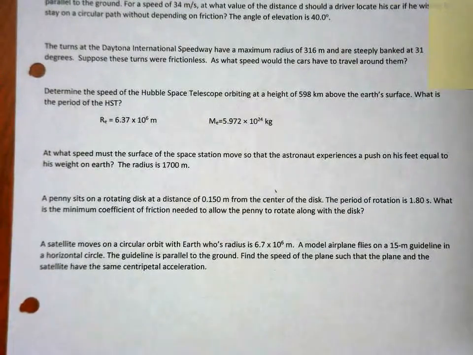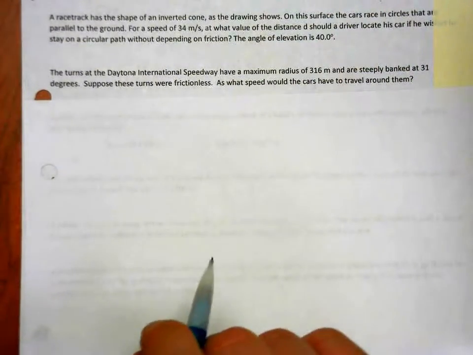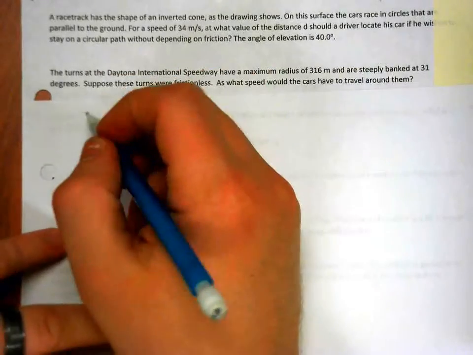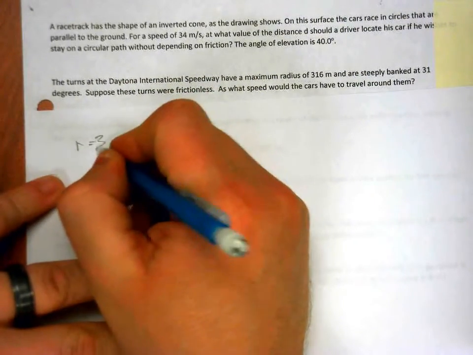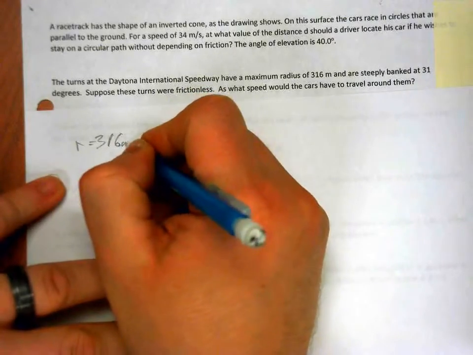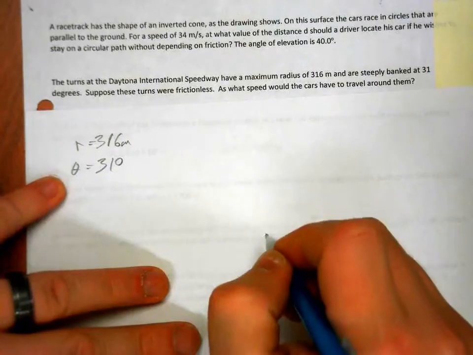Get my papers organized. So the turns at the Daytona 500 have a maximum radius of 316 meters and are steeply banked at 31 degrees. Suppose these turns were frictionless. At what speed would the cars have to travel around them? Real simple thing again. Radius equals 316 meters, steeply banked at theta equals 31 degrees.